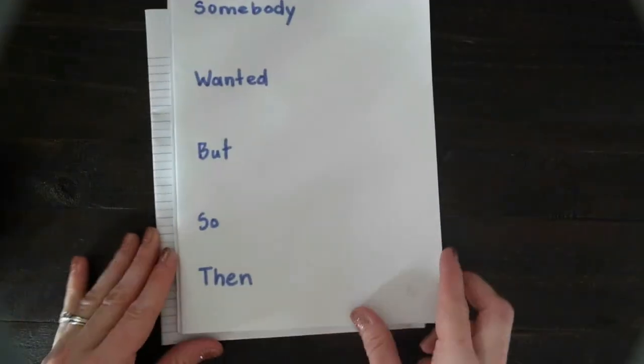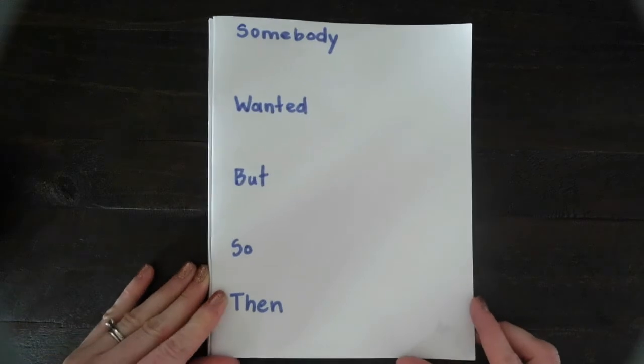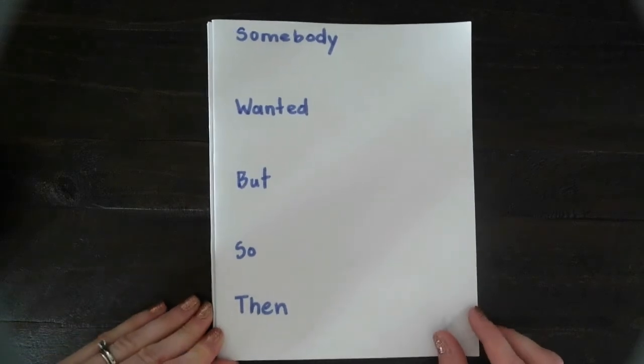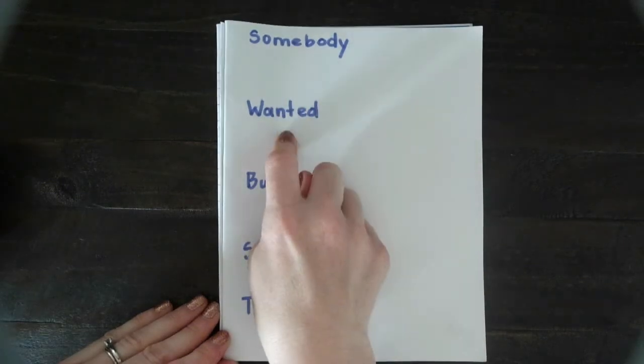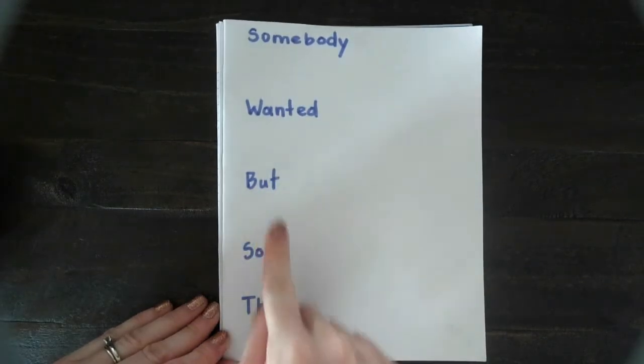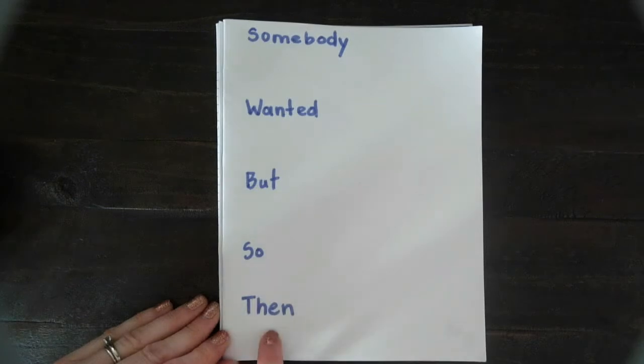Before we even get to the writing part, I love to take the time to do some planning. And there's a really, really good way to start that planning. Usually on a blank piece of paper, I will write: somebody, wanted, but, so, then.